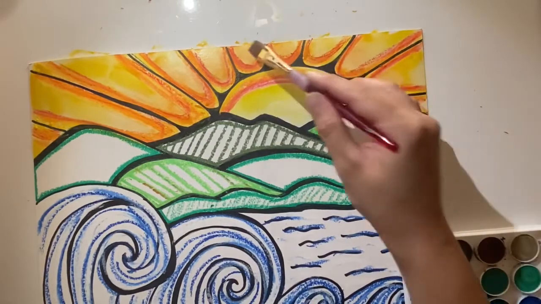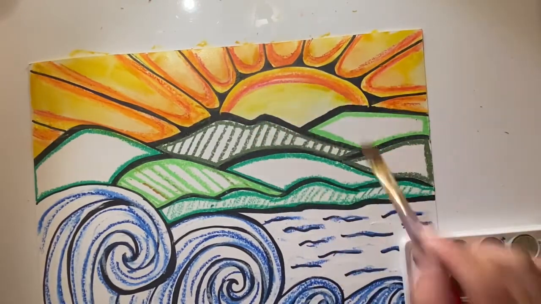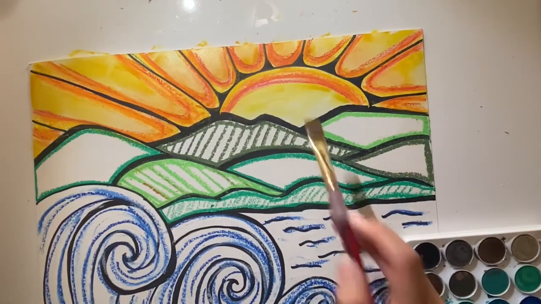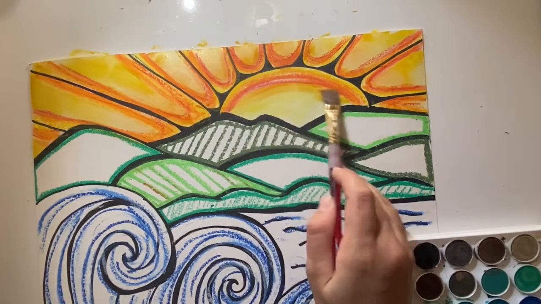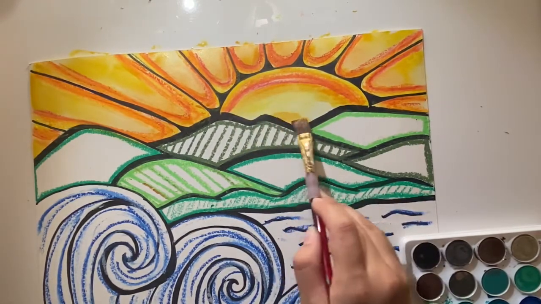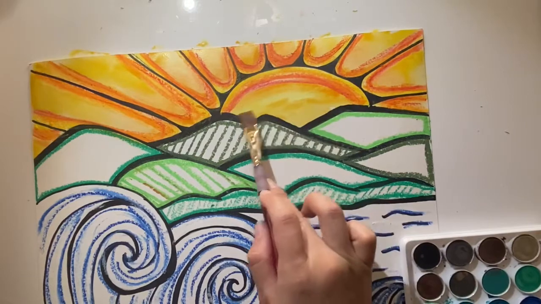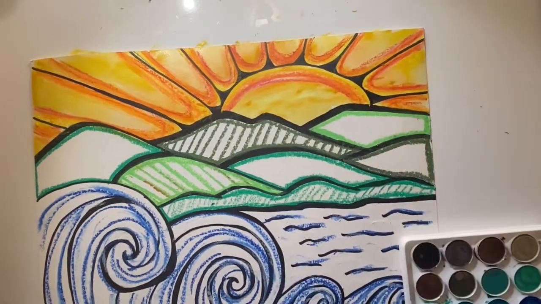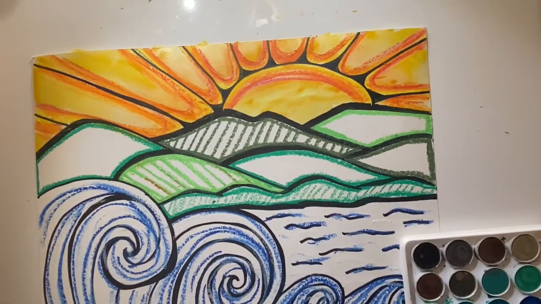Okay, so your sky's done. If you want, you can even add a little bit of orange to your sun. Okay, then move on to your mountains and your hills.